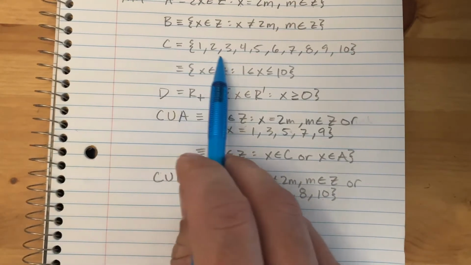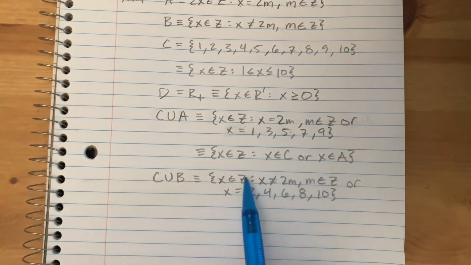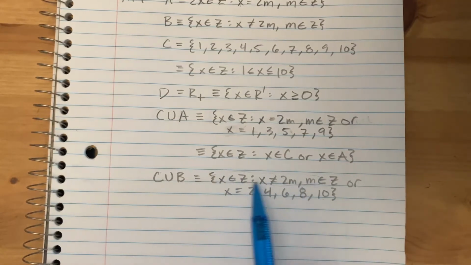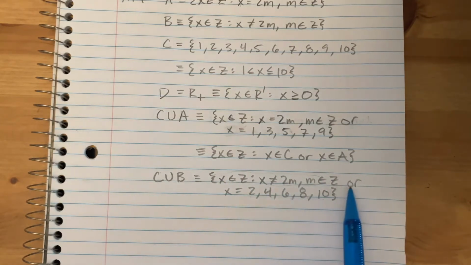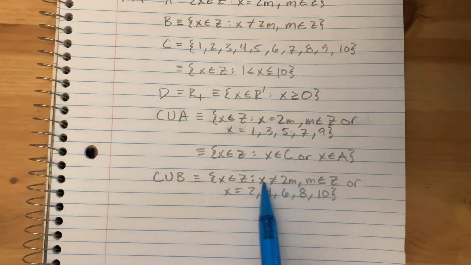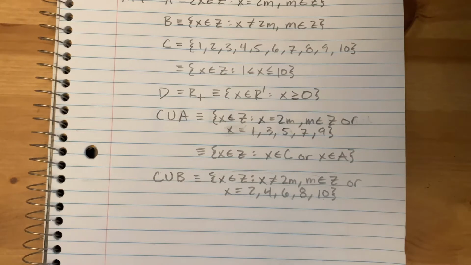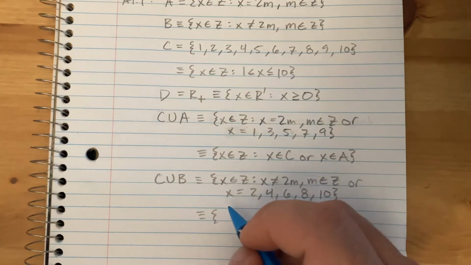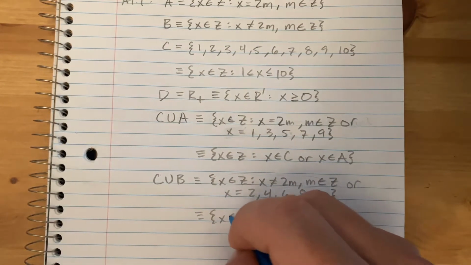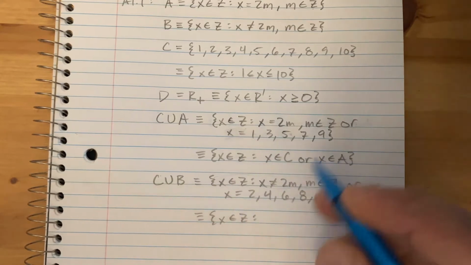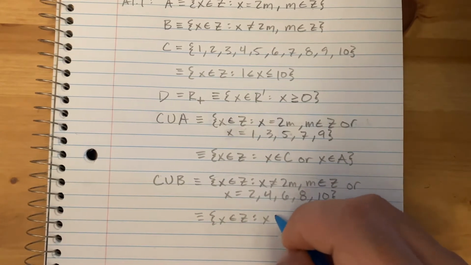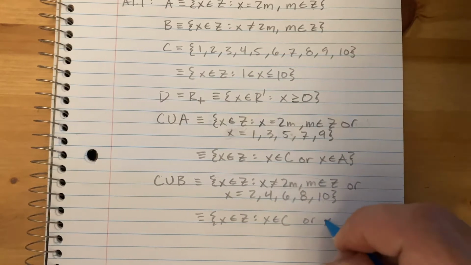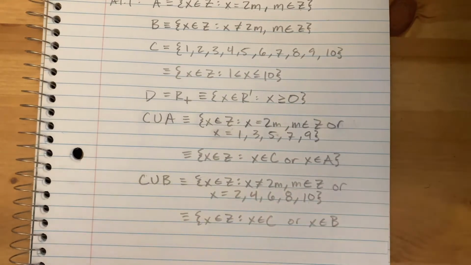Because C includes 1, 3, 5, 7, 9, which are already part of this set here. Those are odd integers, so we've already got those covered, and then we just need to add these in as well. And again, you could also simply use the definition of union: x an element of Z such that x is an element of C or x is an element of B.